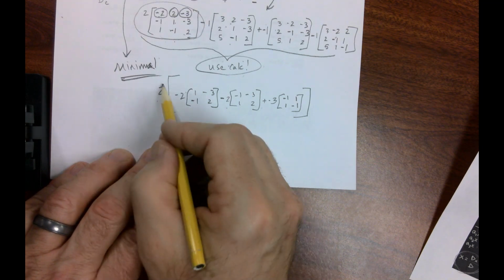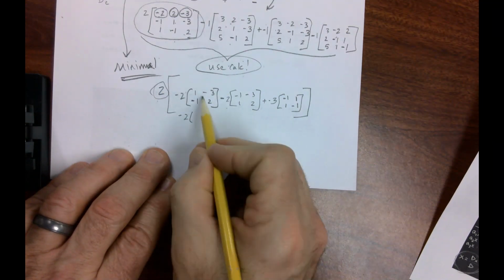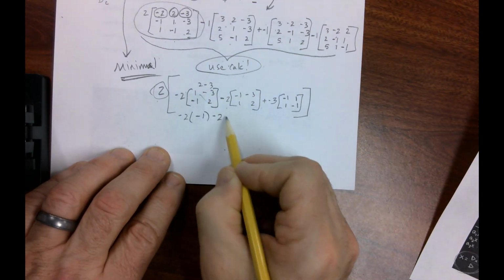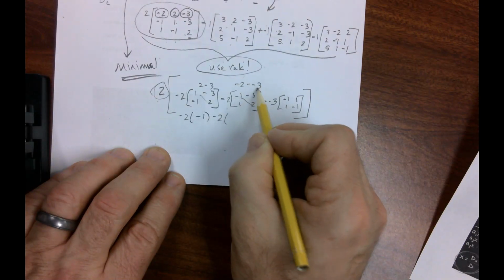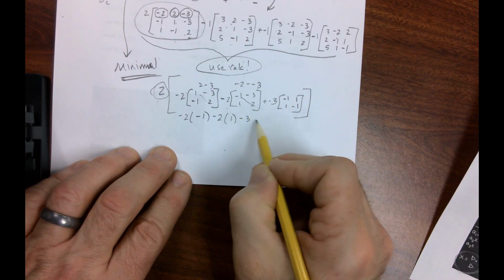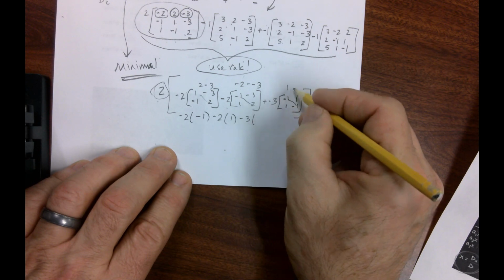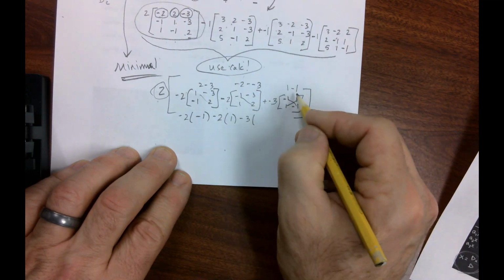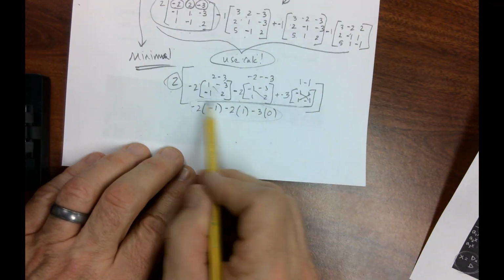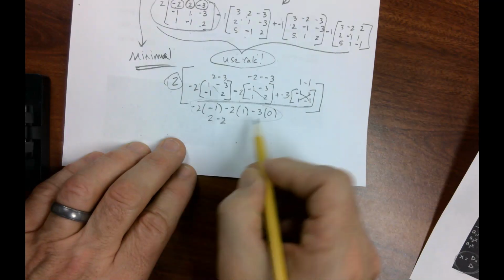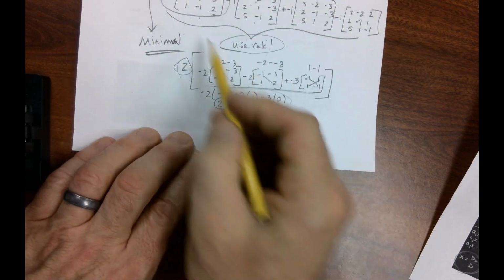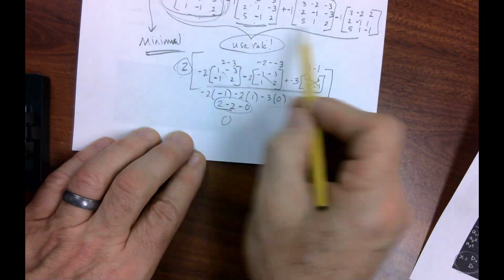So this, I'm not worried about this, but this is -2 times 2 minus 3, which is -1, minus 2, -2 minus a -3 is -2 plus 3, which is 1. And then I got a -3 times 1 minus 1, which is 0. So this is just from the innards here. So I got 2 minus 2, look at this, minus 0. This is 0 times 2, 0. So this whole thing right here equals 0, and you'd have to do that again and again and again.